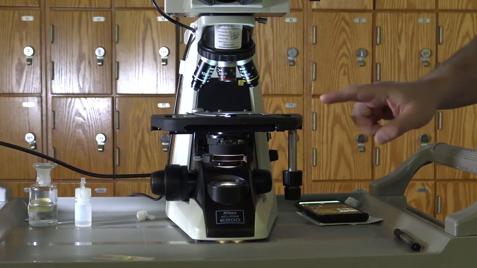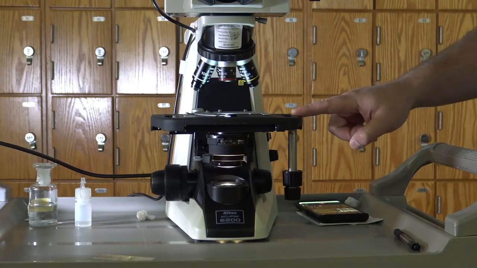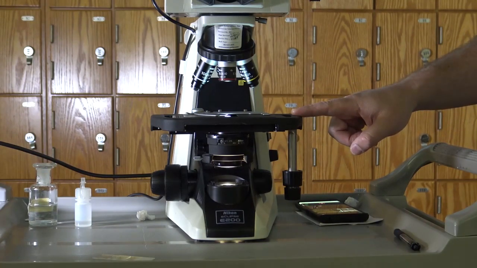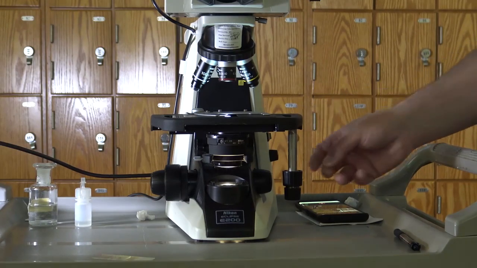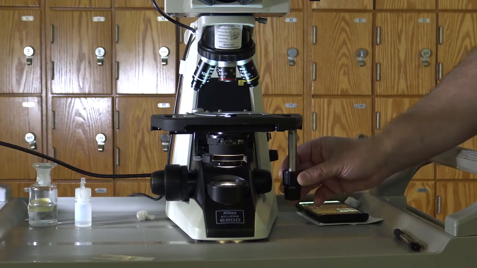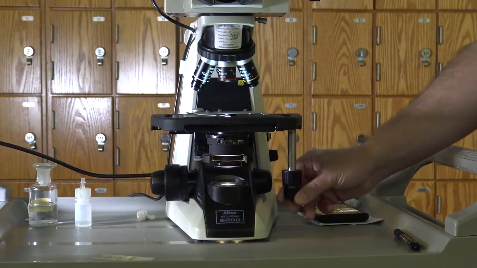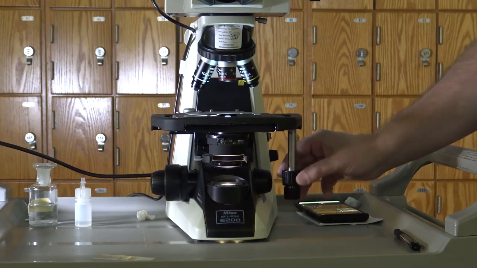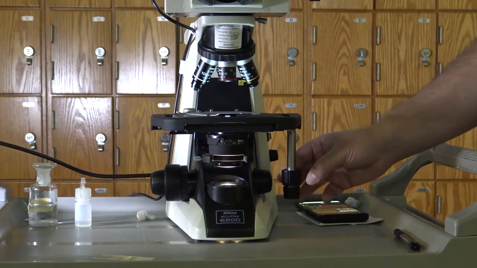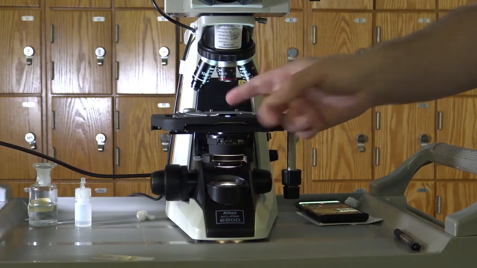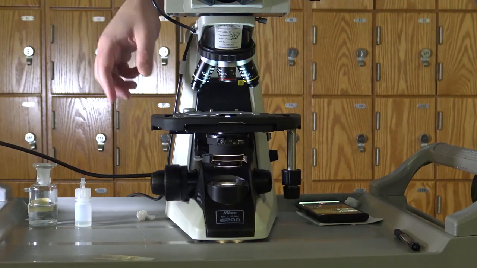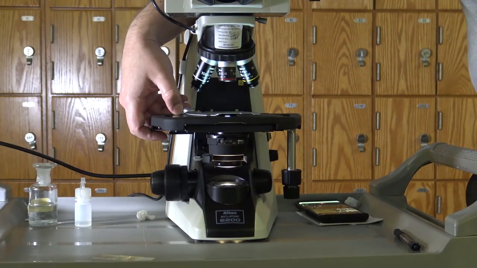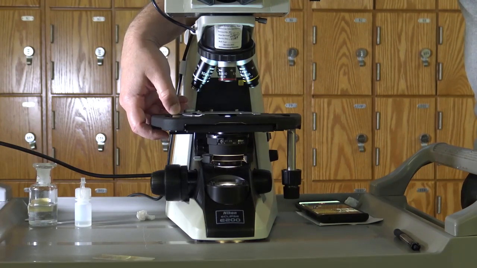The next part is the stage. The stage is the platform that the specimen is placed on for observation. It has controls on the side which allow for vertical and horizontal movement of your microscope slide. In addition, there is a clip on the stage that allows you to place your slide and then secure it.